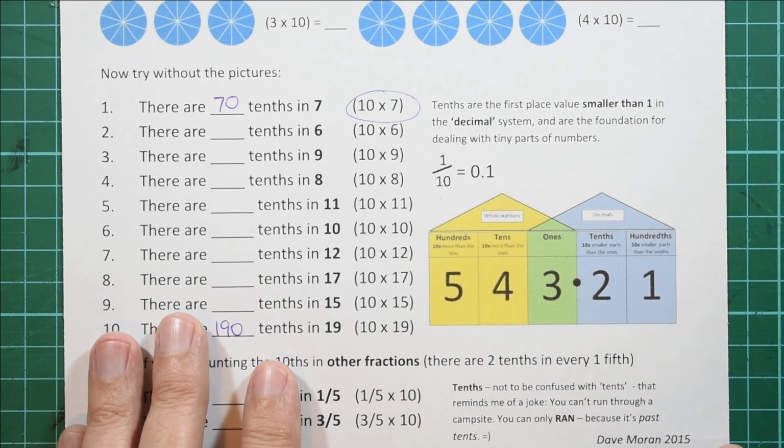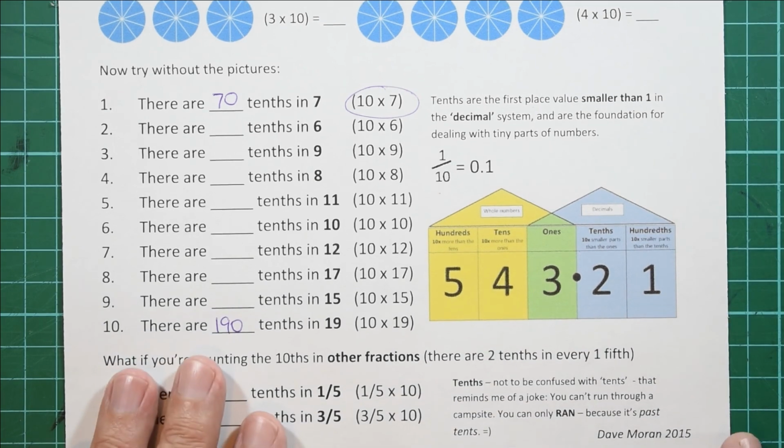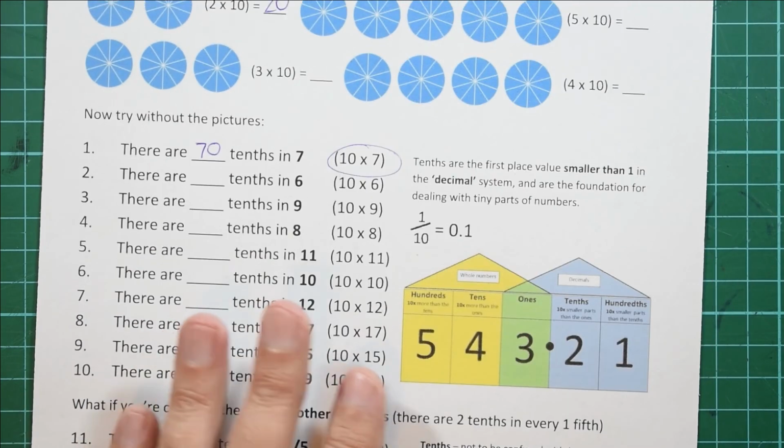Quick joke, guys. Why can't you run through a campsite? You can only ran because it's past tense. Oh, grammar joke. Terrible.